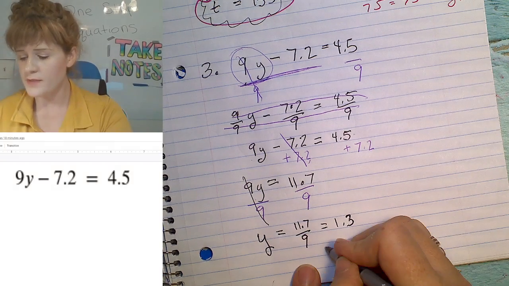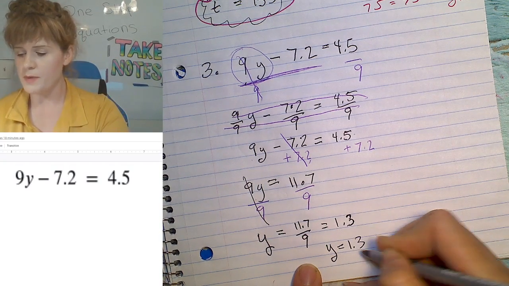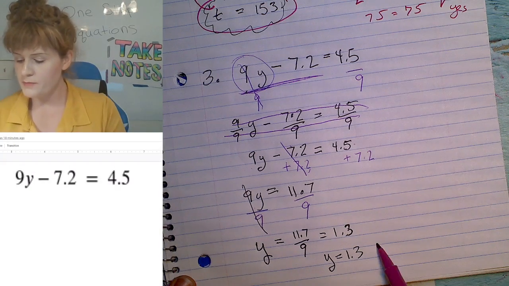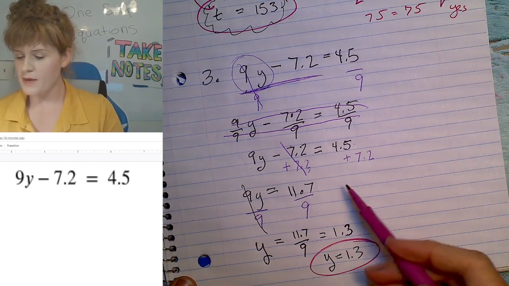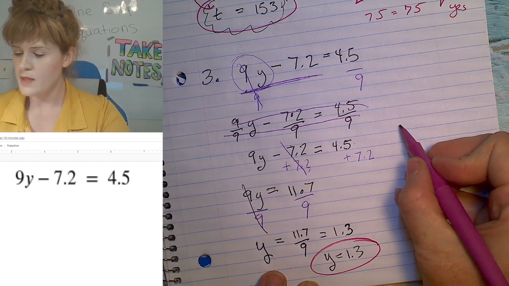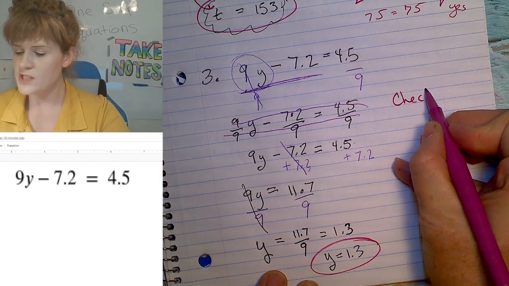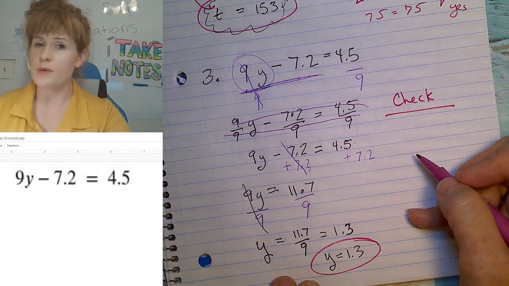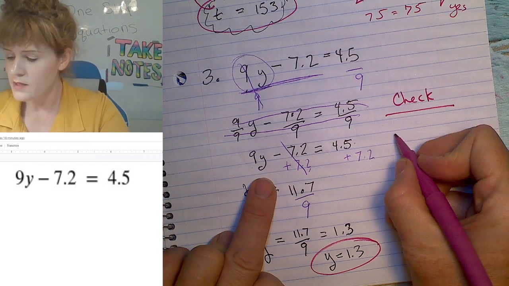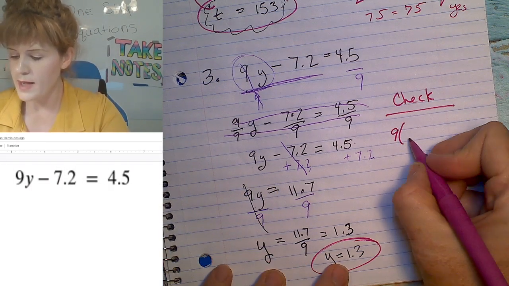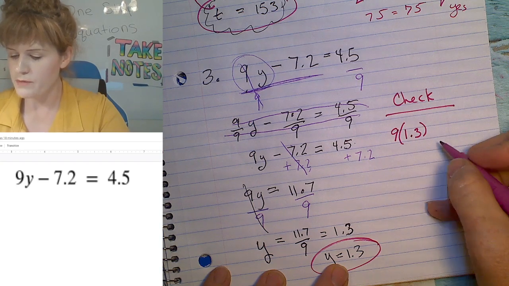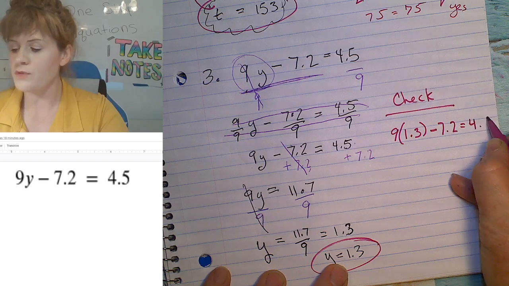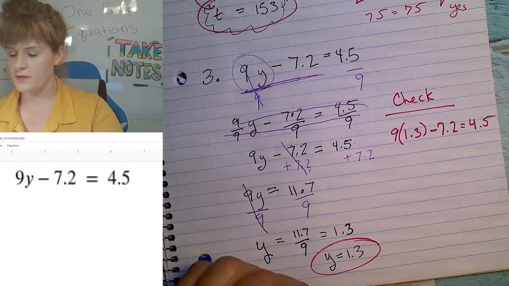If I solved this correctly and y equals 1.3, then I have to check it. It should be able to go right back into my original equation. So let's check. I just check it right next to it. I use a different color so I'm not confused when I go back and look at my notes later. 9 times my alleged answer, 1.3, minus 7.2 should equal 4.5 if I solved it correctly.